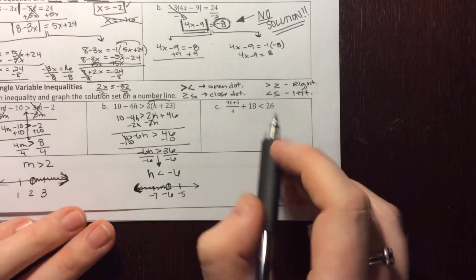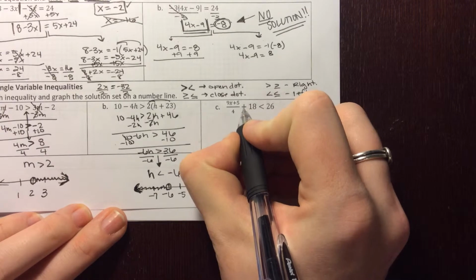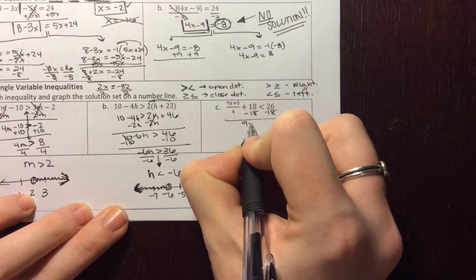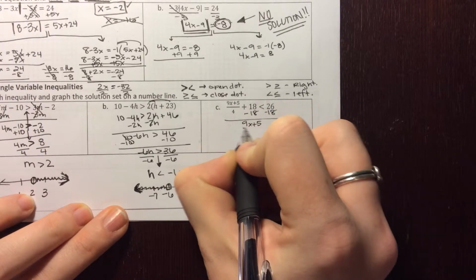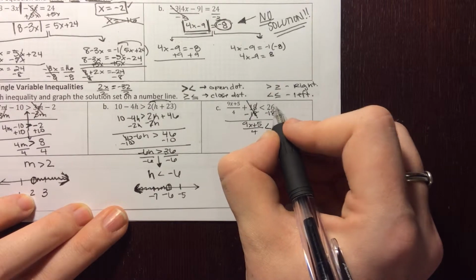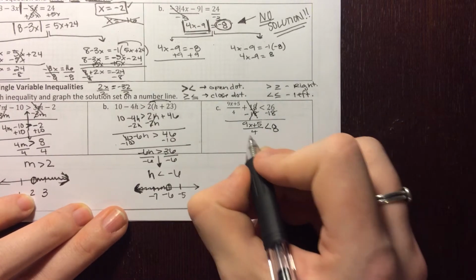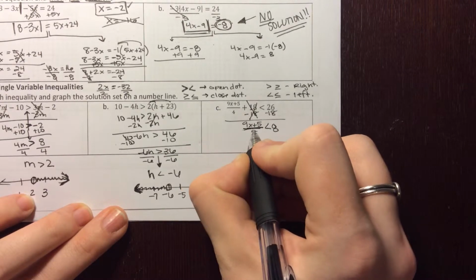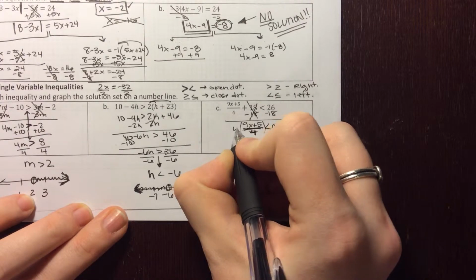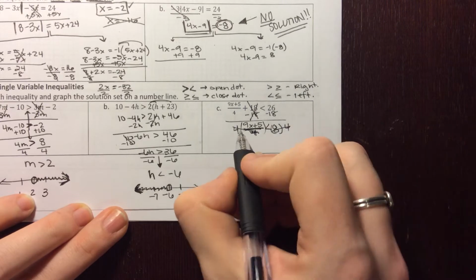Okay, this last one, you have kind of a crazy fraction. Let's wait till that fraction's by itself. The first thing you're going to do is subtract this 18 right here. So you get 9x plus 5 divided by 4 is less than 26 minus 18, which is 8. How do you get rid of this 4 that's dividing? What's the opposite of dividing by 4? Multiplying by 4.